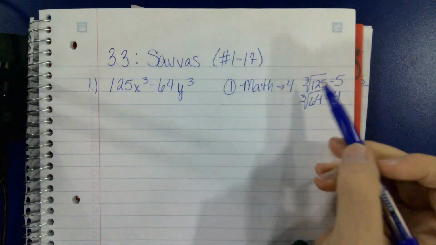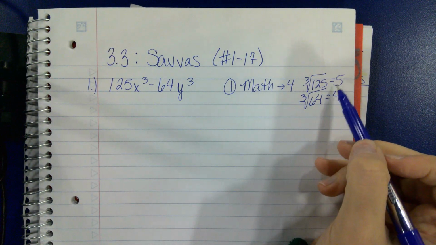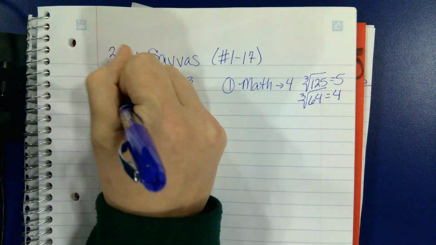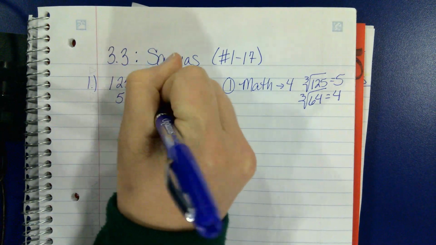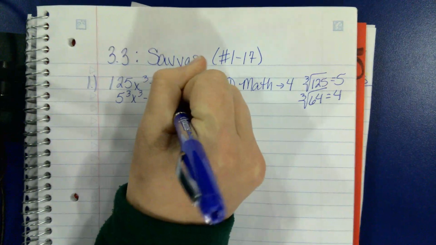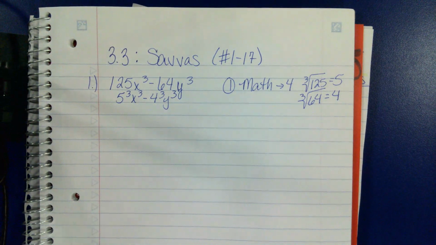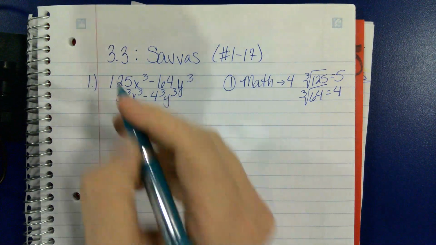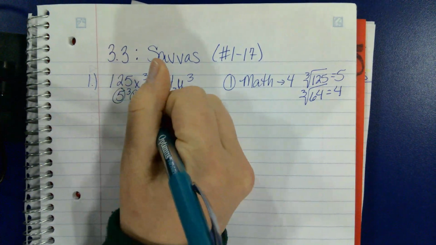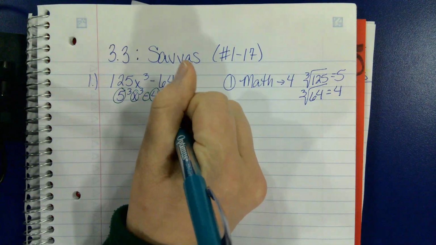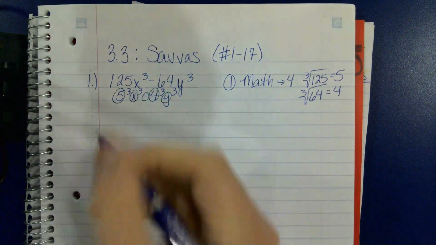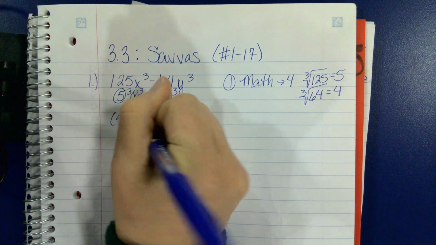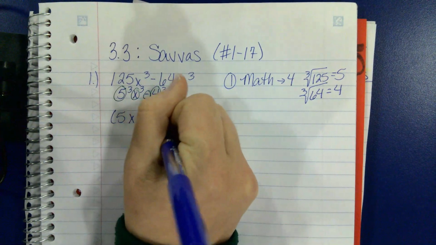So the cube root of 125 is 5 and the cube root of 64 is 4. So I can rewrite this as 5 to the third power x to the third power minus 4 to the third power y to the third power, which is what we want to happen because in algebra we're allowed, once we have everything to the same power, to simply focus on the bases and not have to work with the exponents anymore. So I can rewrite this now as 5x minus 4y.